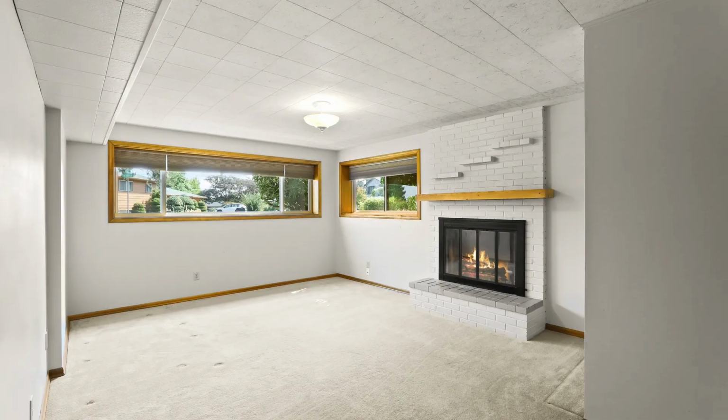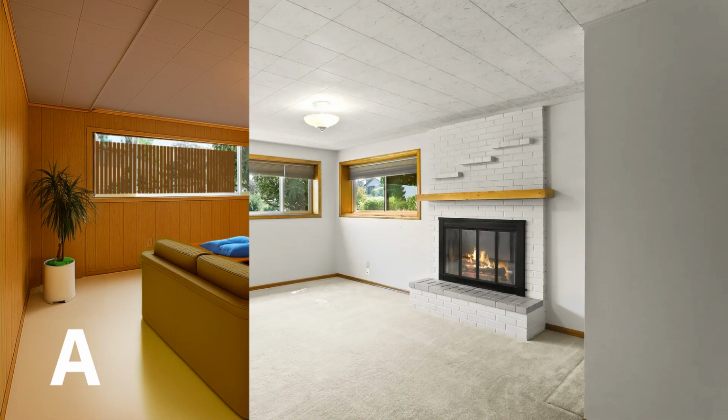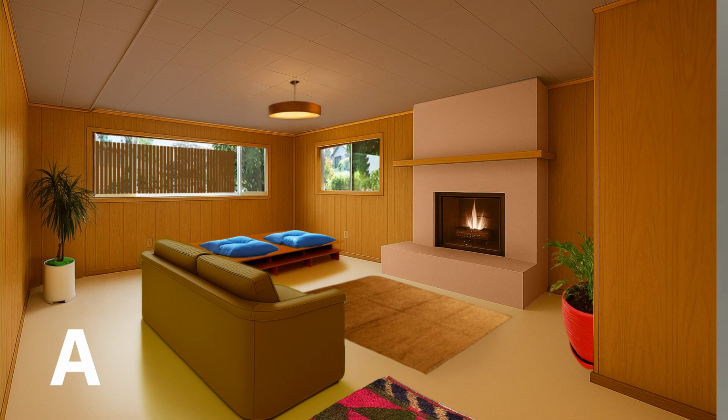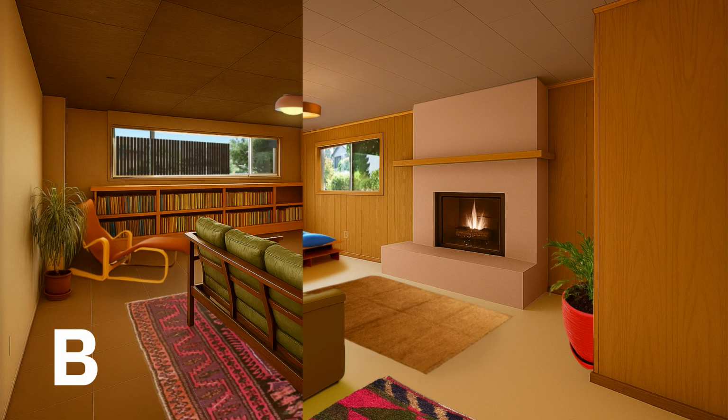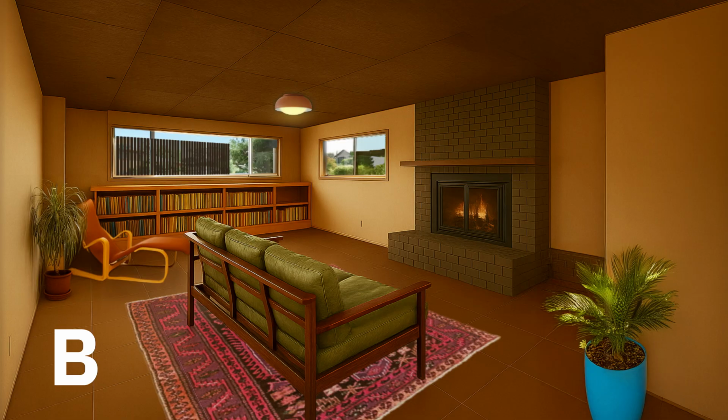Okay, what if you could transform a very dated room into something more modern, using affordable materials and pretty low effort, just by starting with one big design choice? So that's what we're going to be doing today.